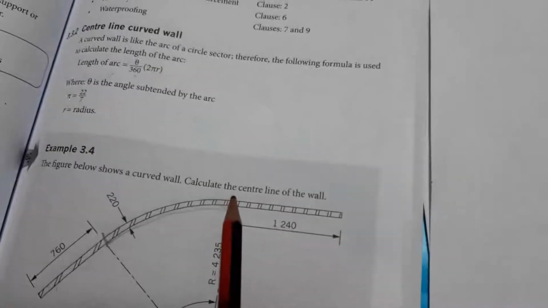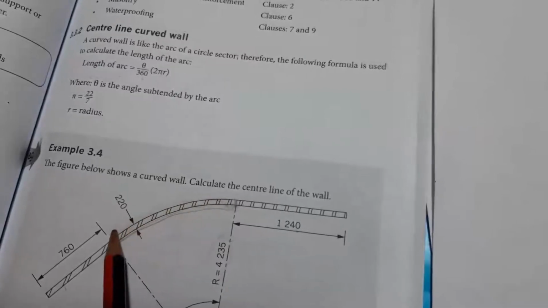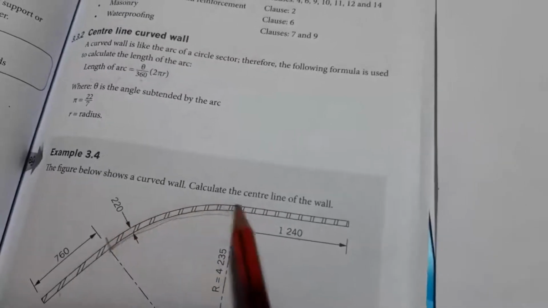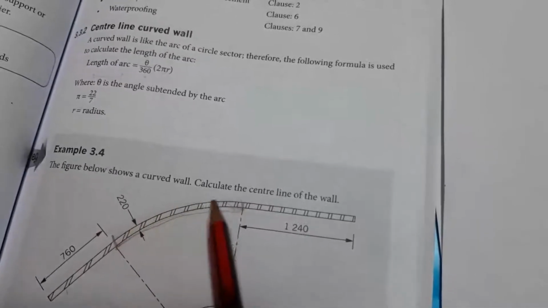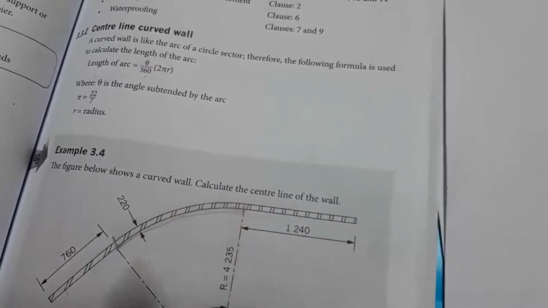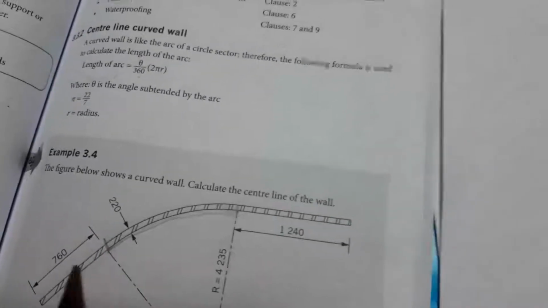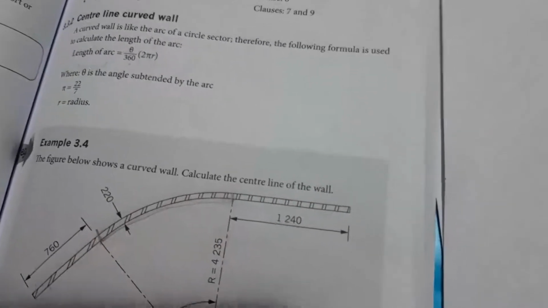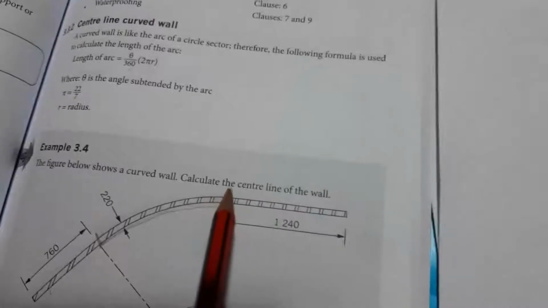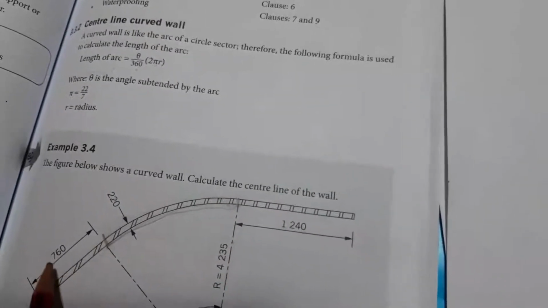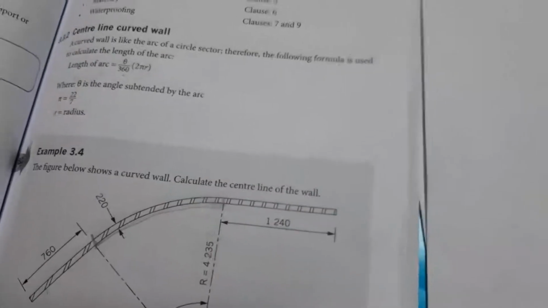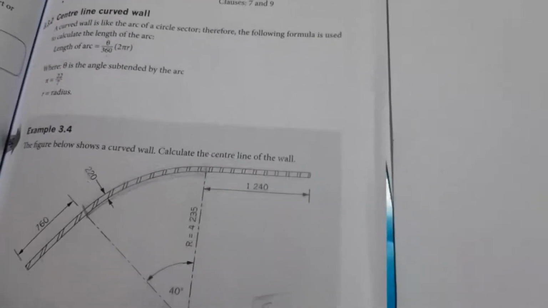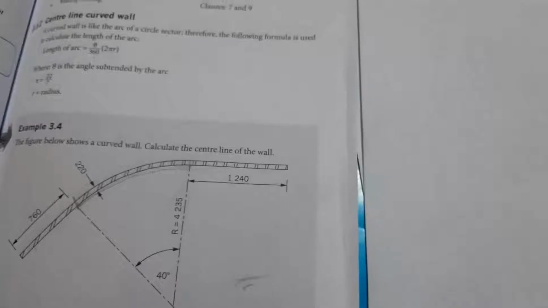So to get the outer length of the arc, which is correct, you'll then add it with the two known lengths. So let's calculate.